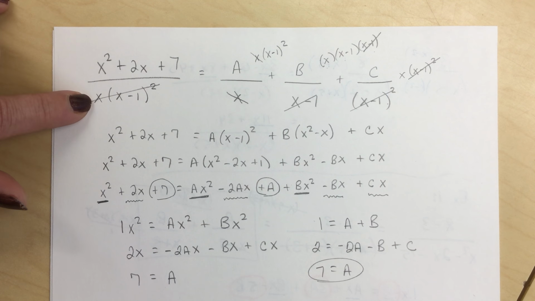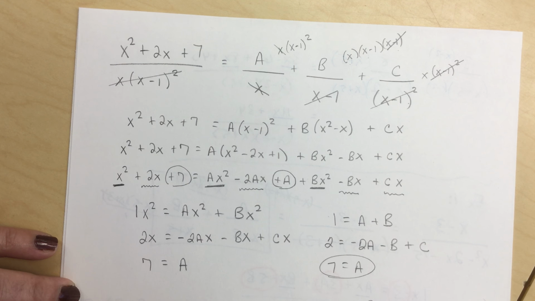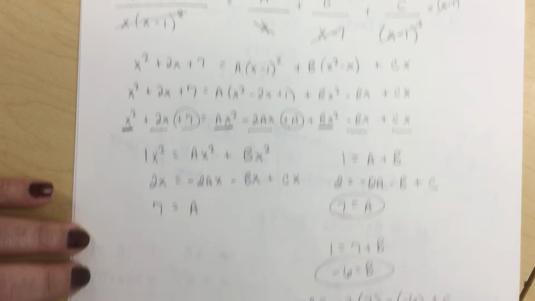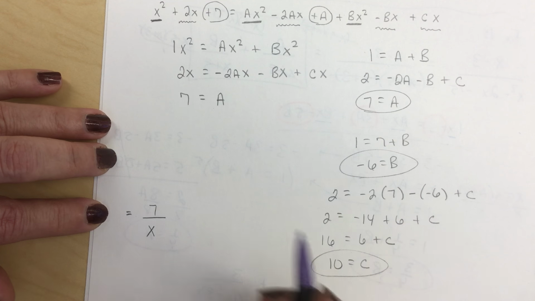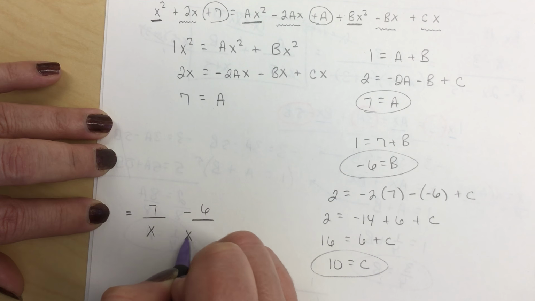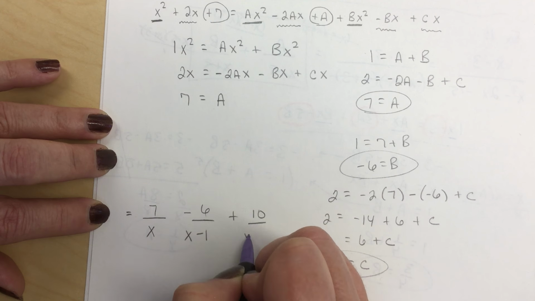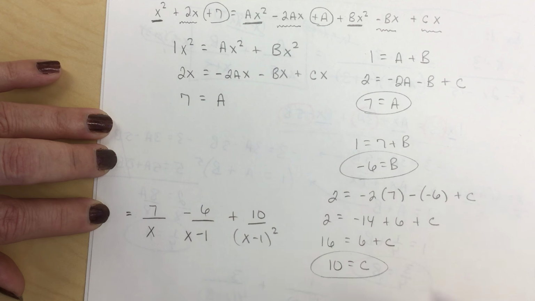So based on what we said at the beginning, that means that x squared plus 2x plus 7 over x times x minus 1 squared is equal to a, which was 7, over x. Oh, you can't see me writing it. There we go. Plus b, so negative 6 over x minus 1, plus c, which is 10 over x minus 1 squared.